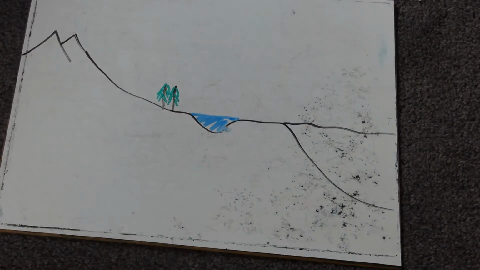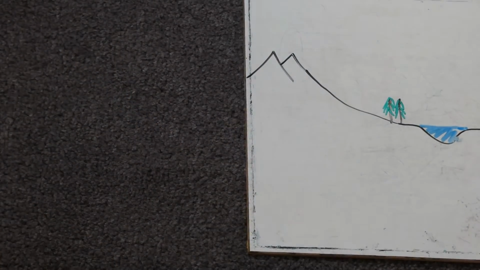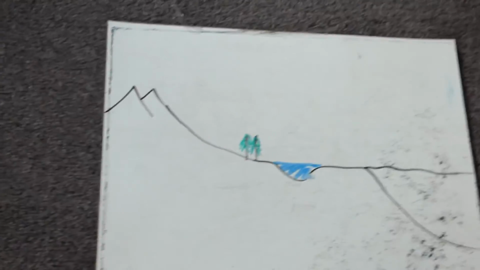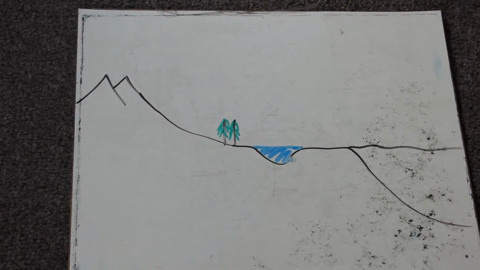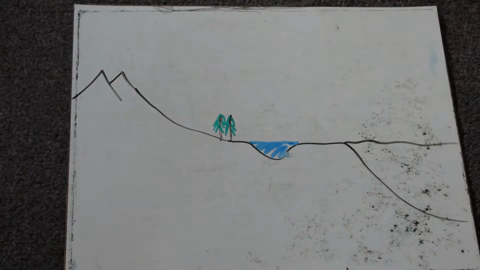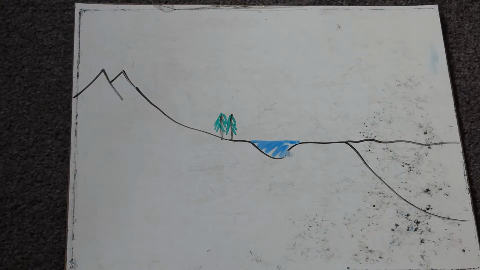Not brilliant. Let's see if we can move that over a little bit further, so I've got a little more space. This diagram is going to be in cross section. Again, if you've got A3, that would be brilliant. If you've got A4, then that's fine. So we've got a nice cross section here showing you the water cycle.